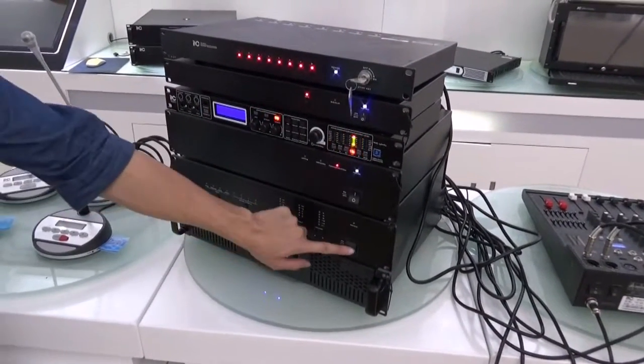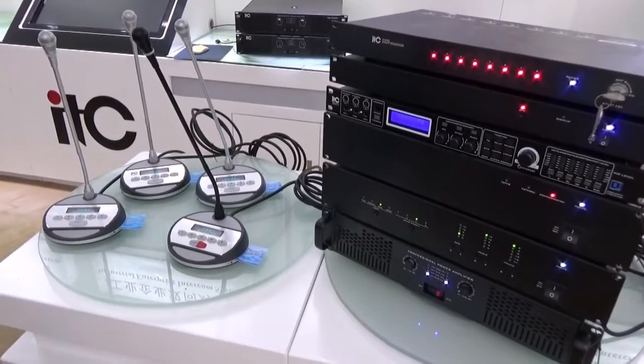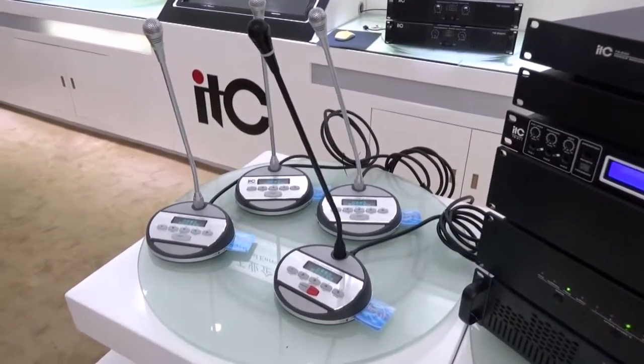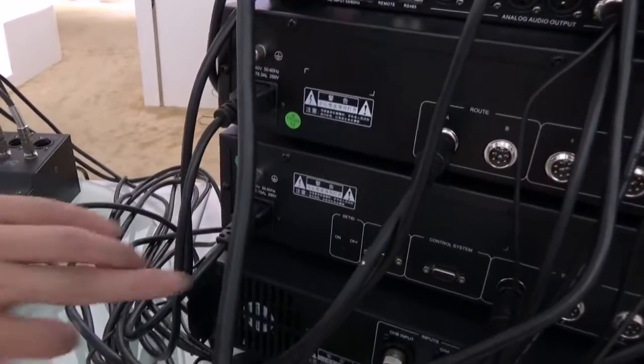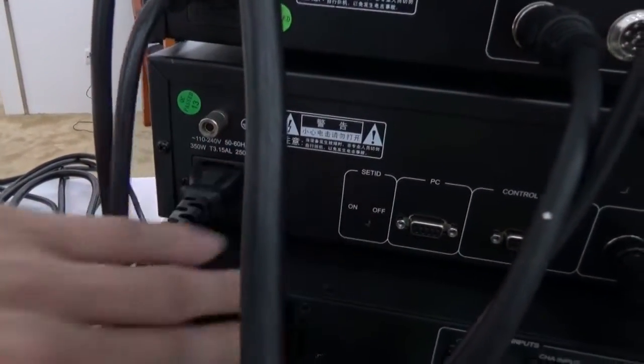Okay, maybe this one didn't turn on. Okay, finish. The next step we need to do is give the number, the ID, to the microphone. We need to press the button on the right, on the panel. Okay, let's go. We come to the button here. We need to press the button on the right and press on the left.